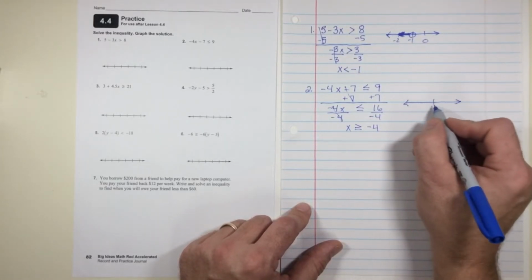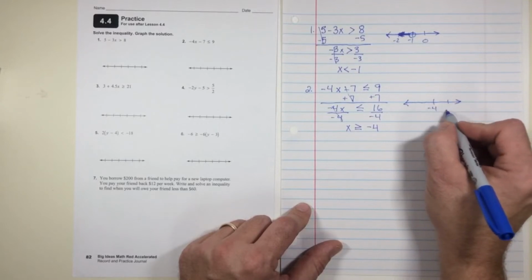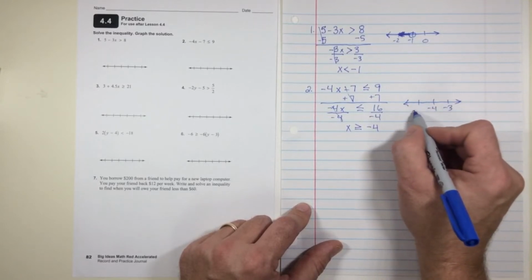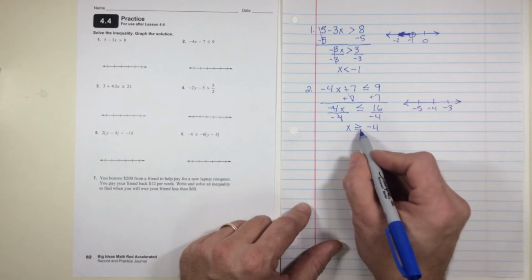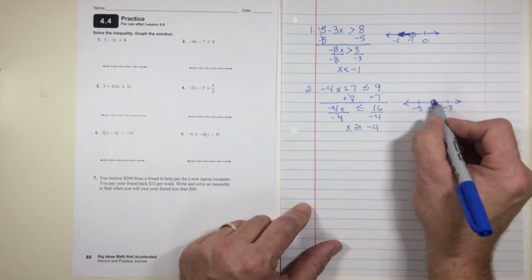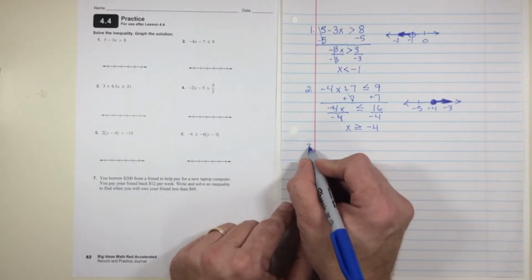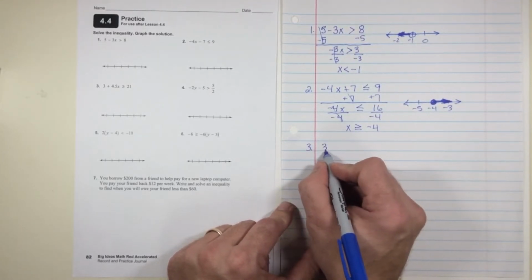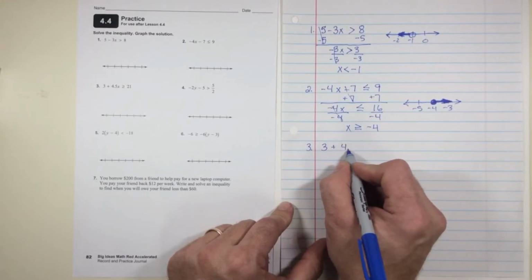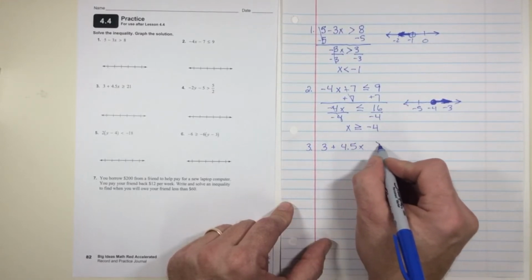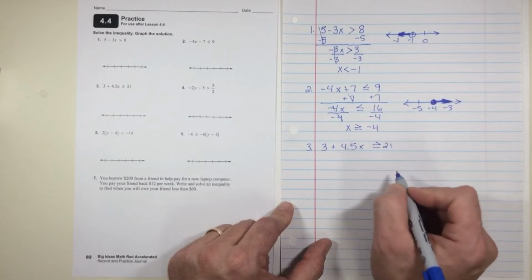When I graph that, negative 4 I can put in the middle here, negative 3 off to the right, negative 5 off to the left. Closed circle because it says or equal to, and it's pointing to the greater than or to the right. Number 3. 3 plus 4.5x is greater than or equal to 21.